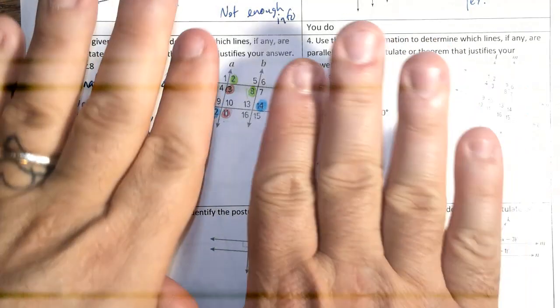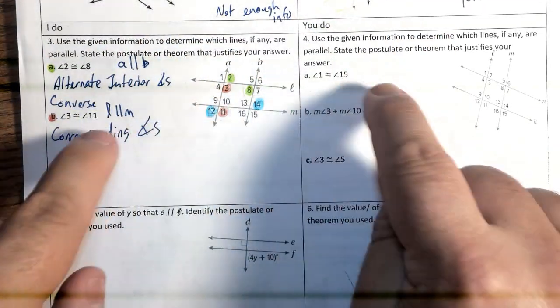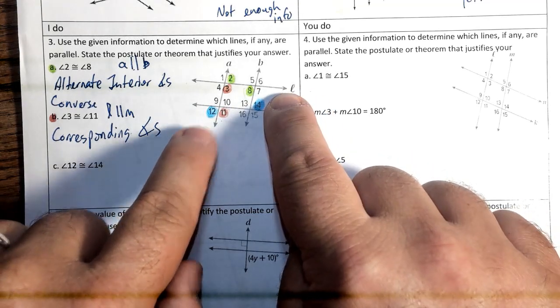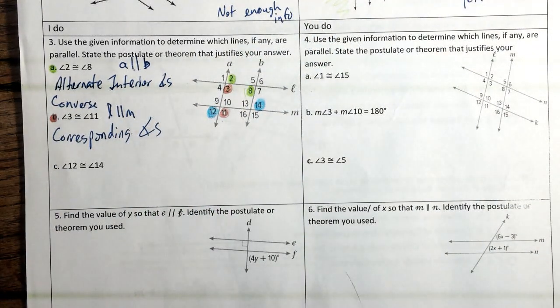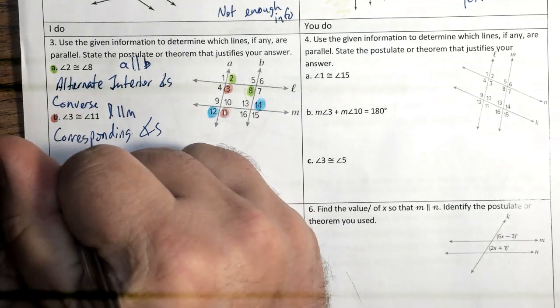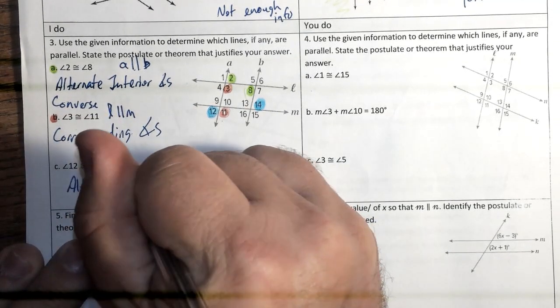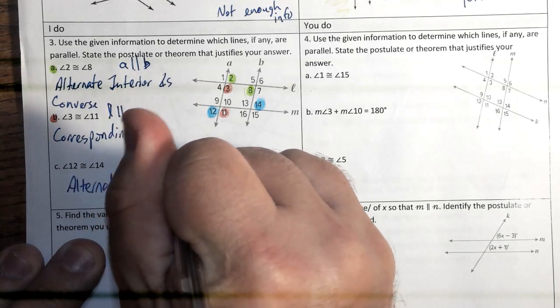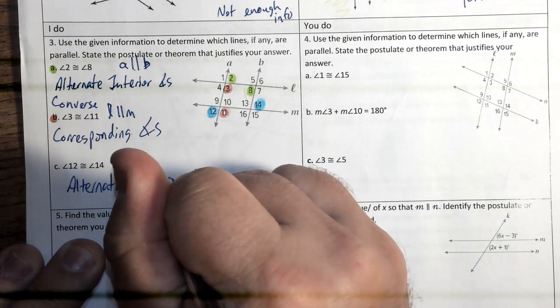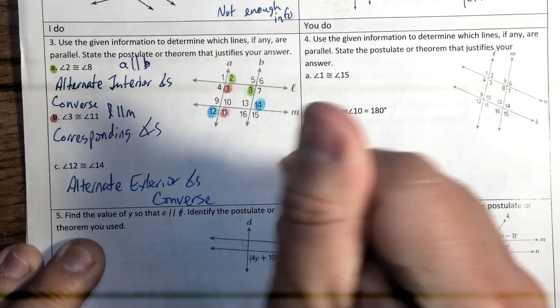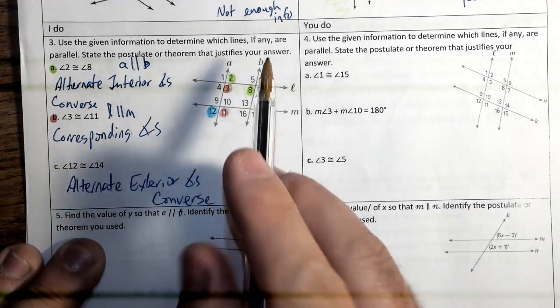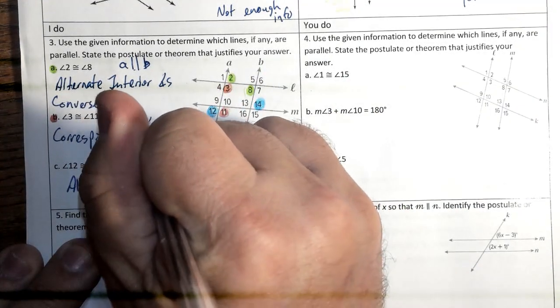Actually, no. We're talking A and B. These are both on the exterior. This is on the right, this is on the left, or this is on the top, this is on the bottom. So this is alternate exterior angles, and it's the converse because the angles prove the lines, and we're talking about A and B, so it would be A is parallel to B.